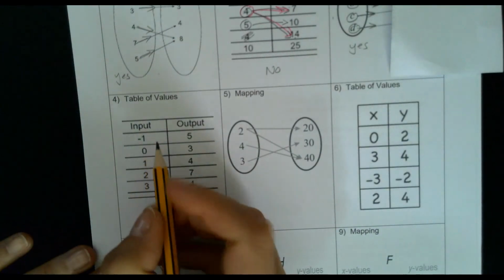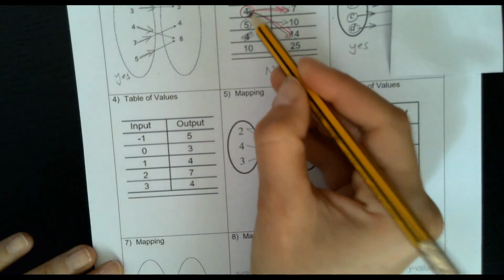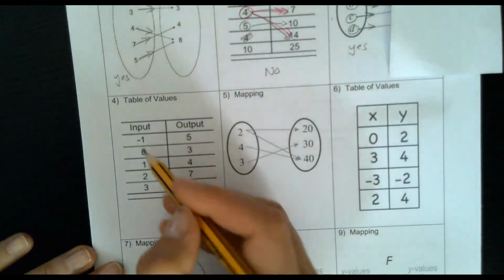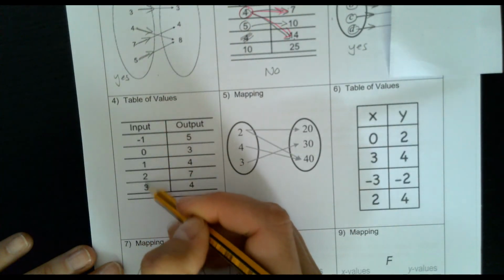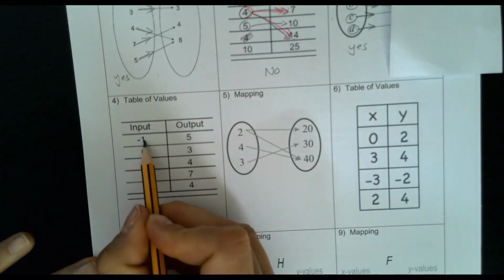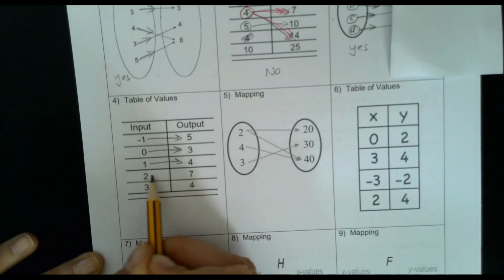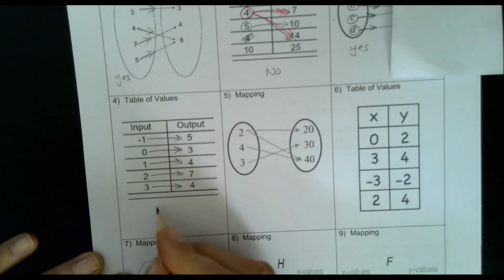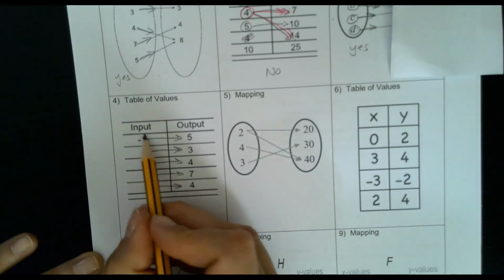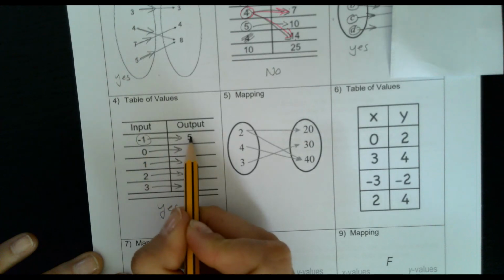Okay, table of values again. See how there were two 4s here? I'm going to check and see if there's a repeat. There's no repeats. Okay, so this, one comes out, one comes out, one comes out. So yes, it's a function because every input has one output.